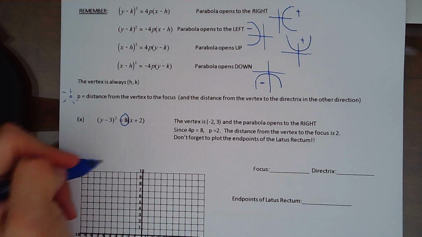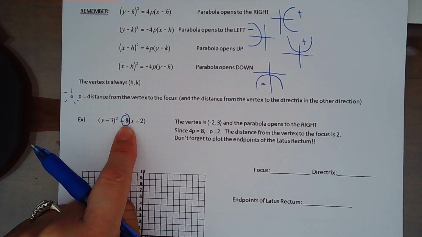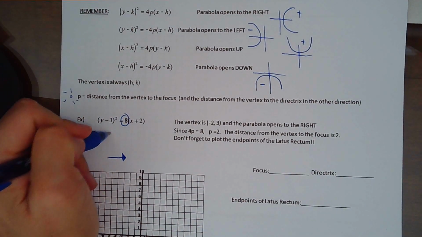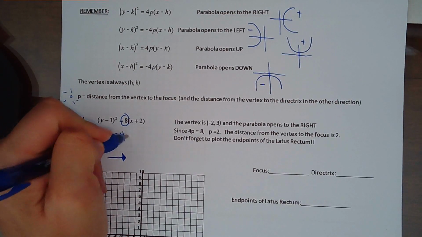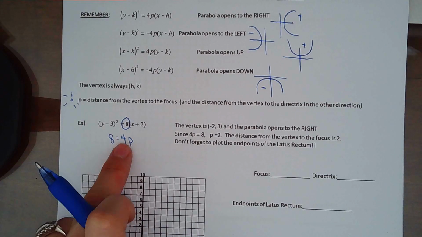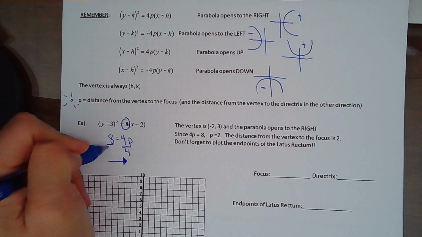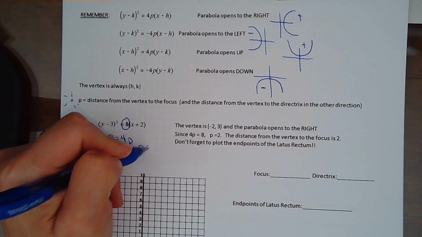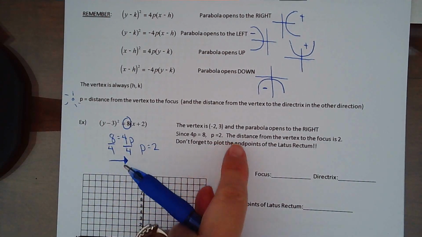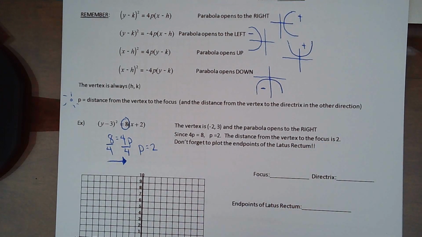So far, we know it's going to open to the right, and we know that we can figure out what our P is because we know that 8 equals 4P, right? According to the equation, here's 4P. Here's the 8 that I'm setting it equal to. You divide by 4, you divide by 4, and P equals 2. So the distance from the vertex to the focus is 2.